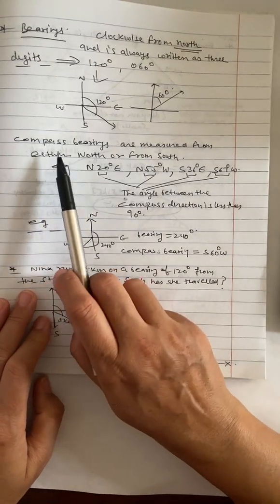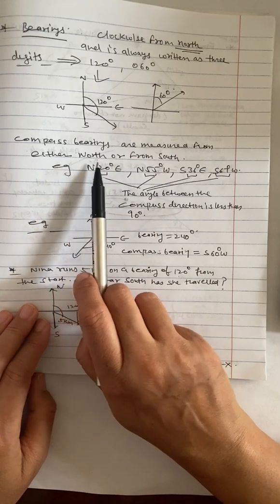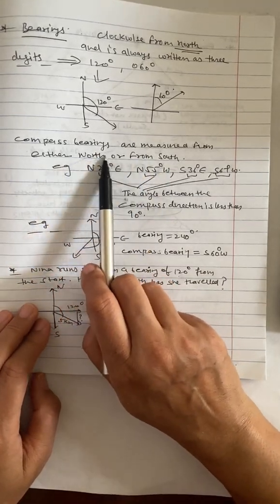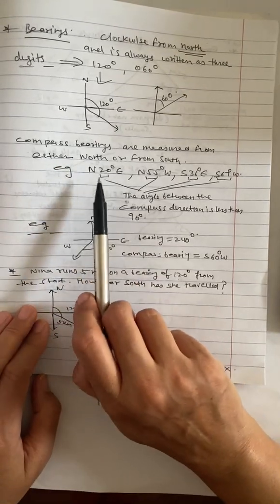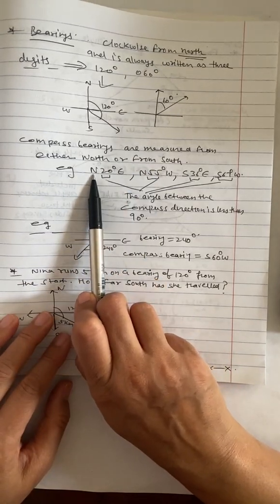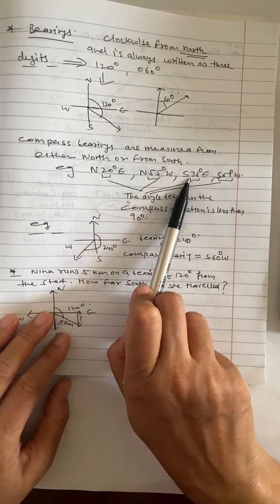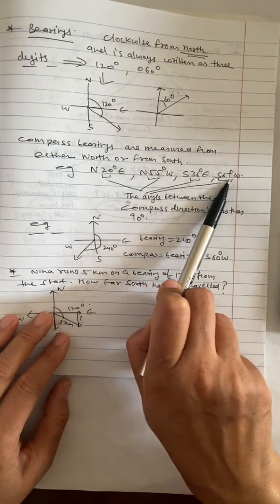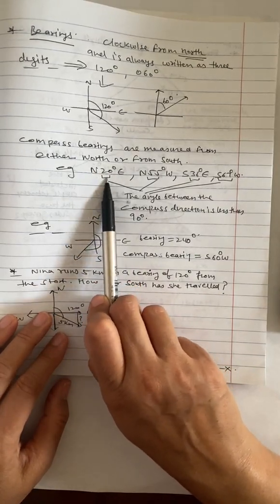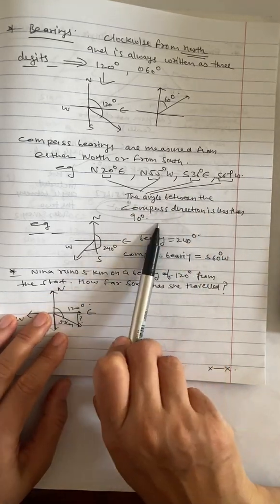The next one is the compass bearings. They are measured from either north or from south. The way we express the compass bearing is that north or south is always the reference point here. So we'll write north 20 degree east, or north 55 degree west, or south 36 degree east, or south 67 degree east. If you notice, the angle between the directions is always less than 90 degree.